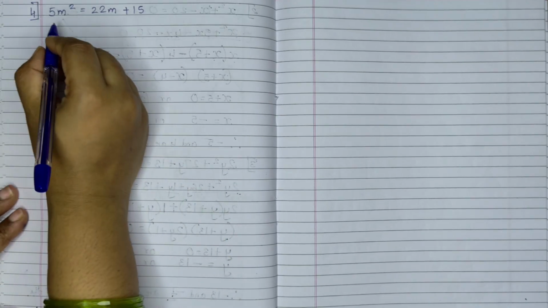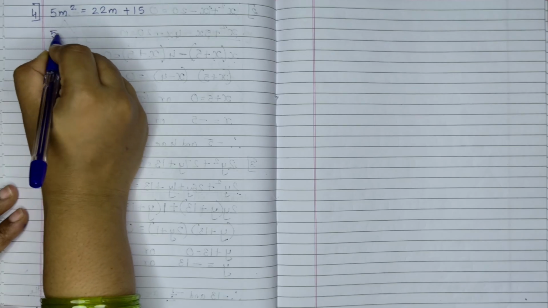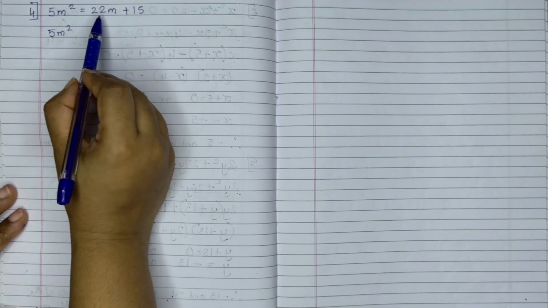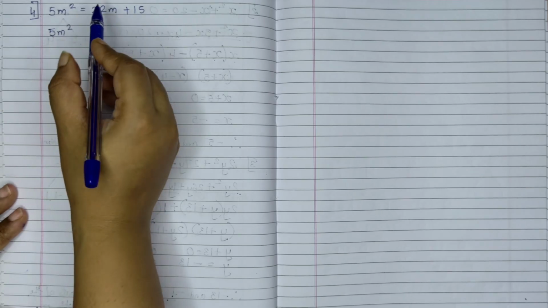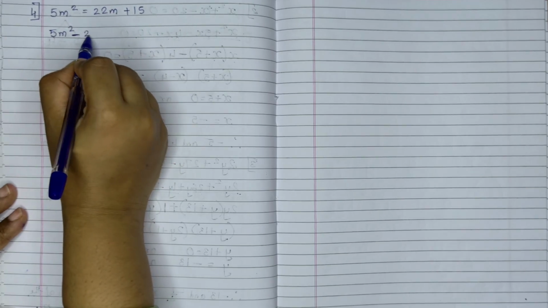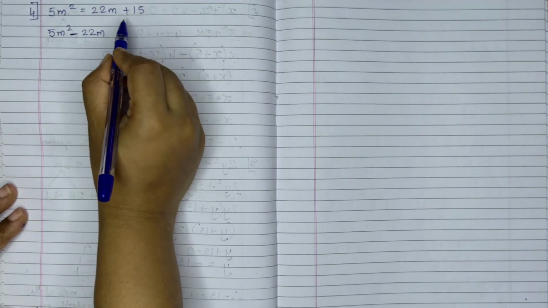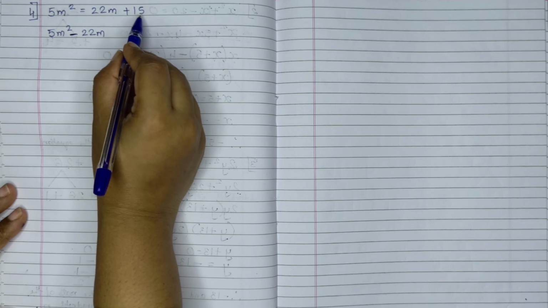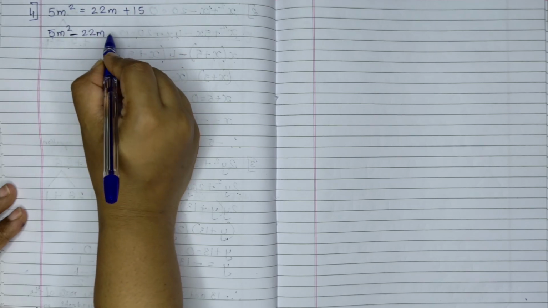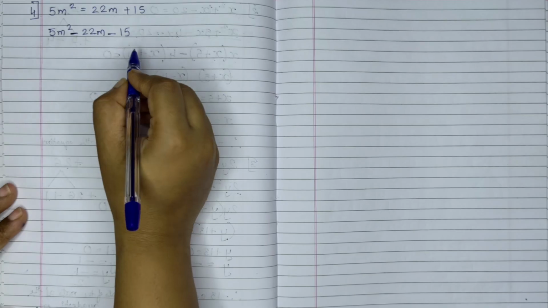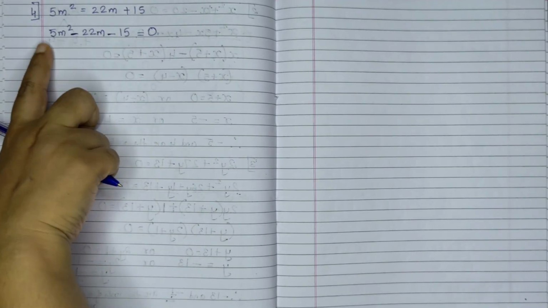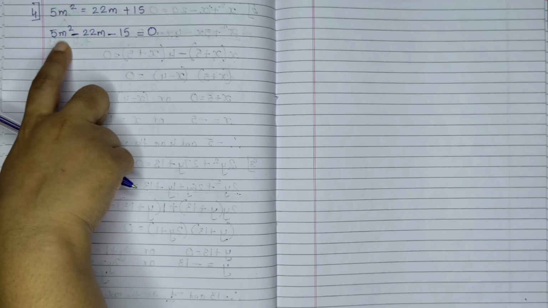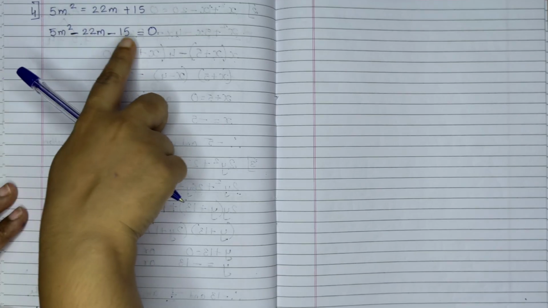So here 5m square we will keep as it is. 22m is on the right hand side, we will bring it to the left hand side: plus 22 will become minus 22m. Then plus 15 again is on the right hand side, bring it to the left hand side, will become minus 15 is equal to 0. Again here, there is a number with m square. Coefficient of m square is 5 and here we have 15.